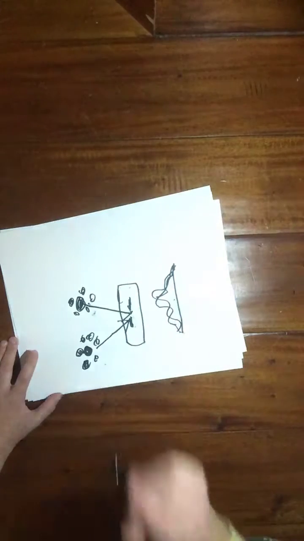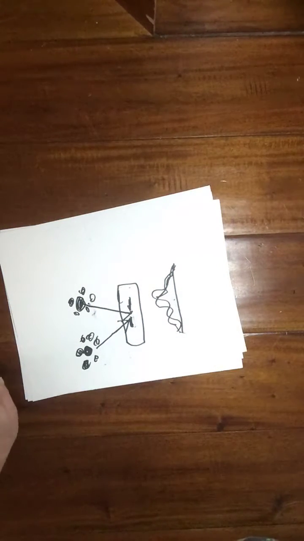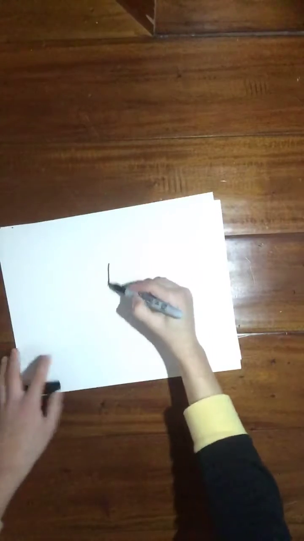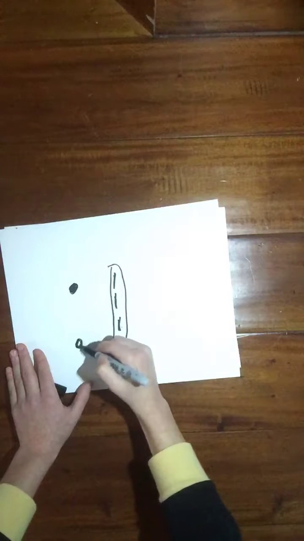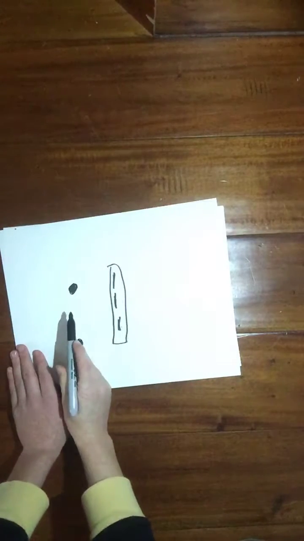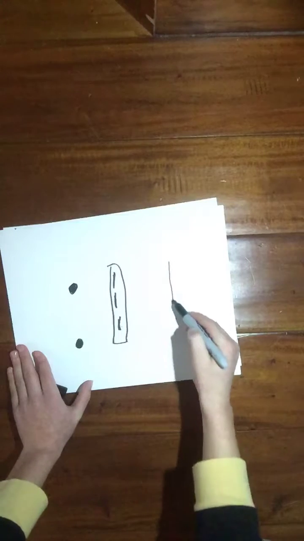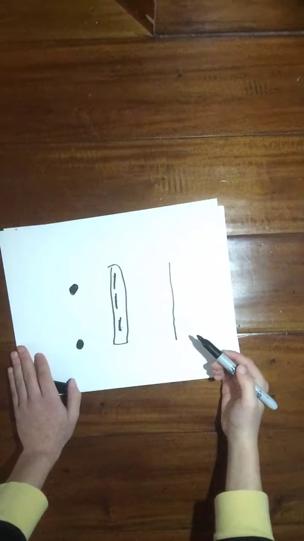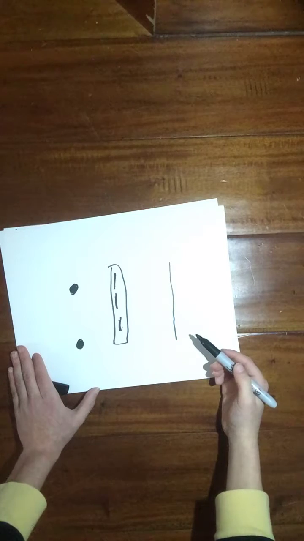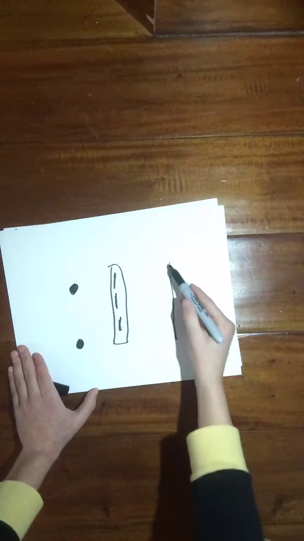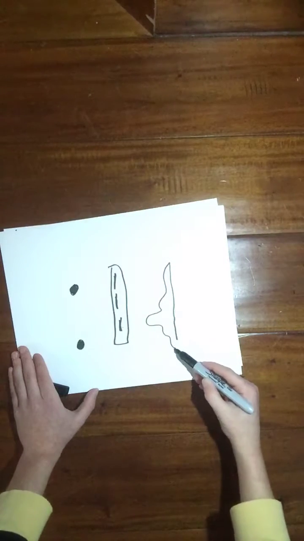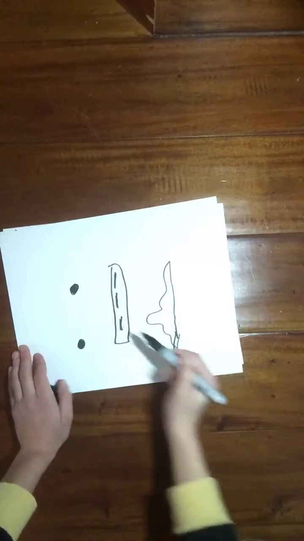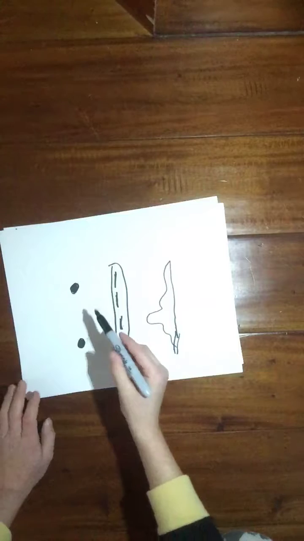So, then we make it 3 slits. We send both the protons and electrons through at the same time. But something weird happens. Because when you do this, when you send through the electrons and the protons at the same time, this is what happens.